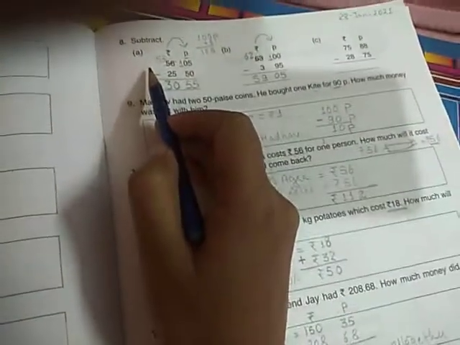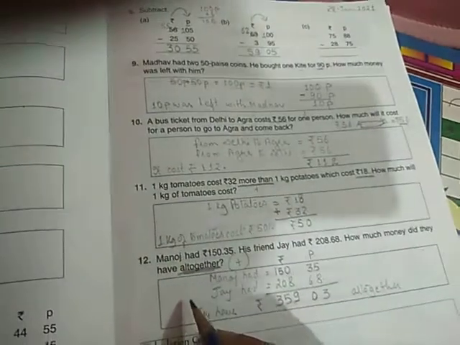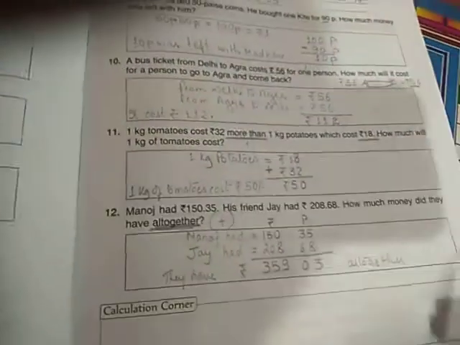Subtraction and then these 4 story sums, you will do it in your copy.